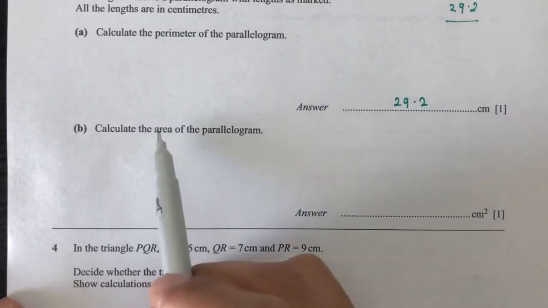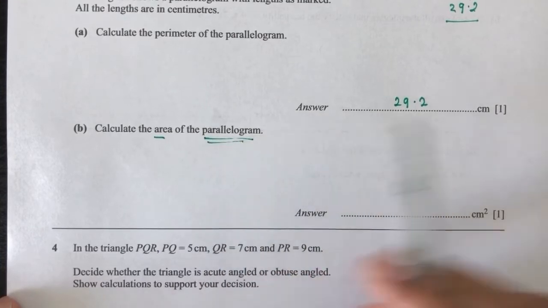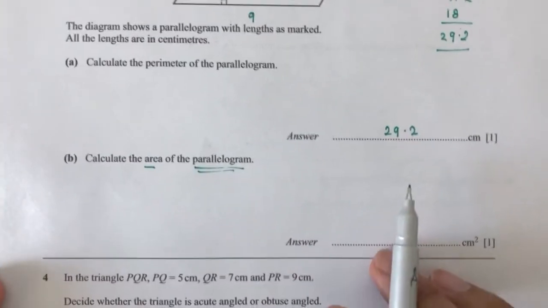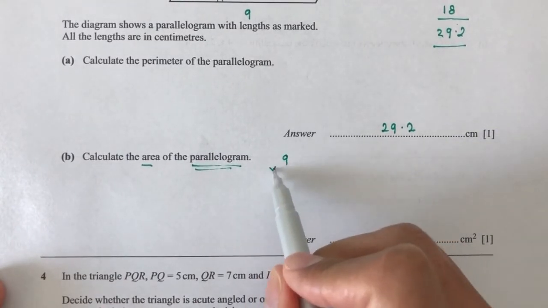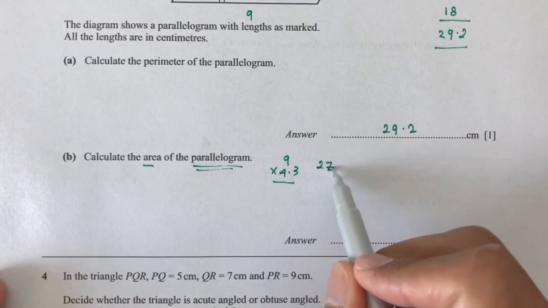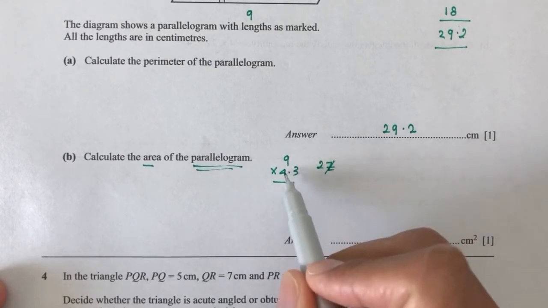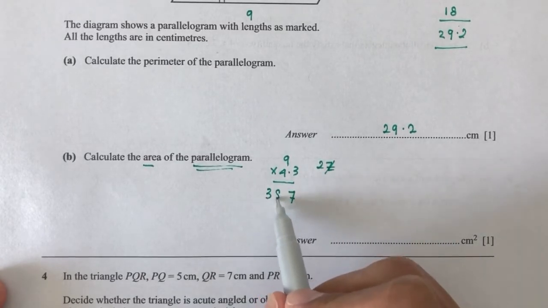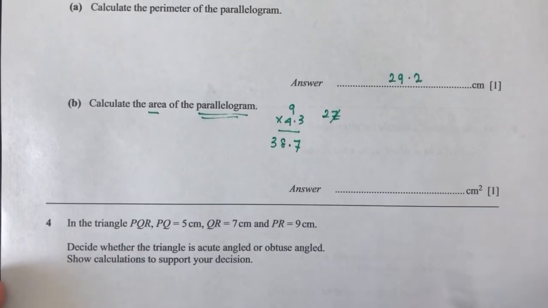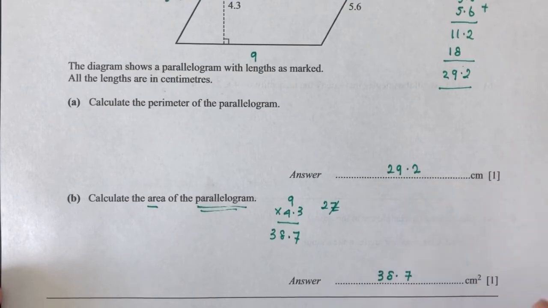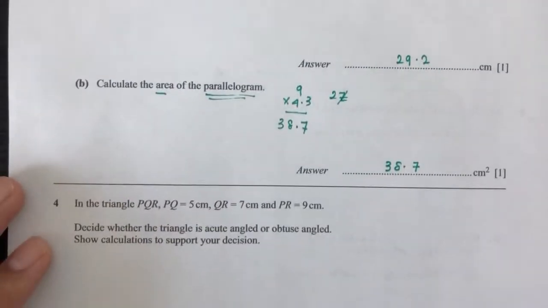Now, find the area of the parallelogram. So here it's the length times the height. So 9 times 4.3. 9 times 3 will be 27. 9 times 4 will be 36 plus 2, that will be 38. So 1 decimal place, it will be here. So your answer will be 38.7 for the area, and for the perimeter 29.2. That is question number 3.